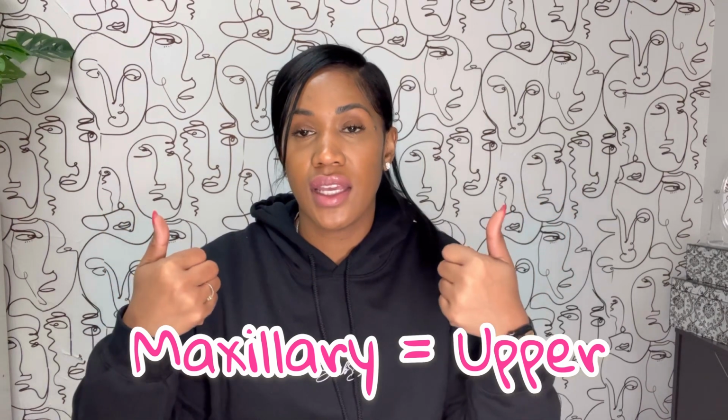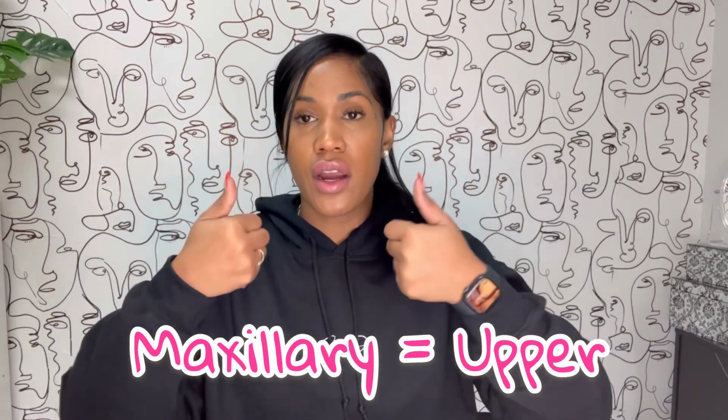So the basic terminology that you definitely have to understand from the beginning is going to be maxillary and mandibular. Okay, so when we are using the term maxillary, we are referencing everything in the patient's upper arch, upper teeth, up top. That is what the term maxillary means.